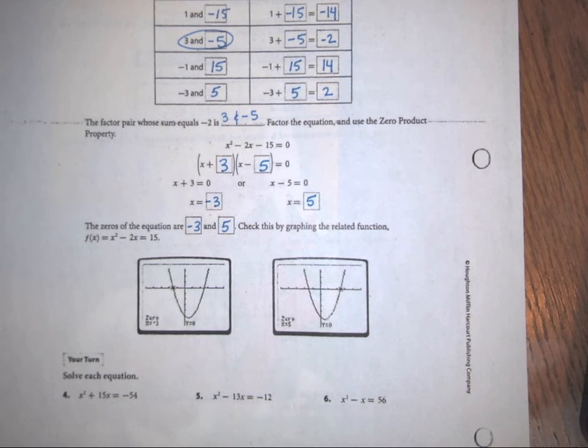We went through this fairly quickly. If you have any questions or comments, please let me know. Go ahead and try the ones at the bottom yourself using your graphing calculator to check your work.